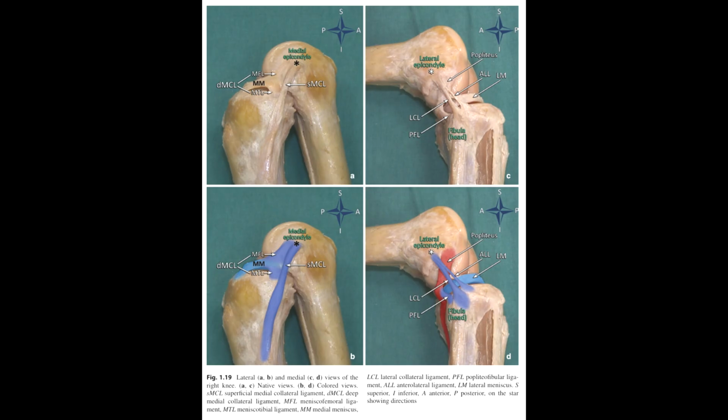Now we reach an important turning point in our layered dissection, the deep medial collateral ligament, or dMCL, and the corresponding stabilizers on the lateral side, as shown in figure 1.19. Medial side, A, B. Look at the left-hand images first.